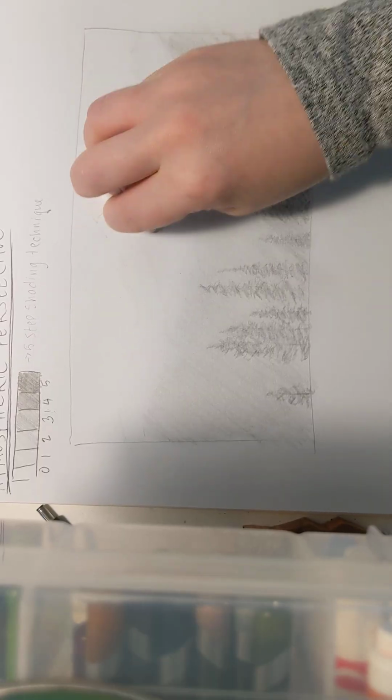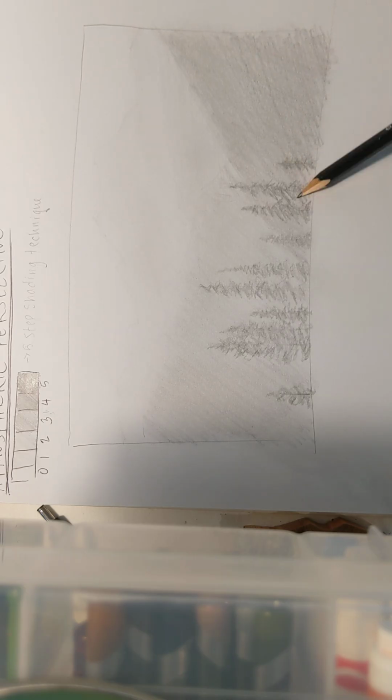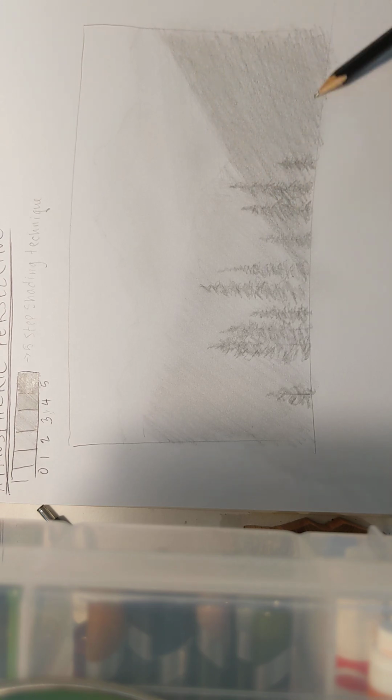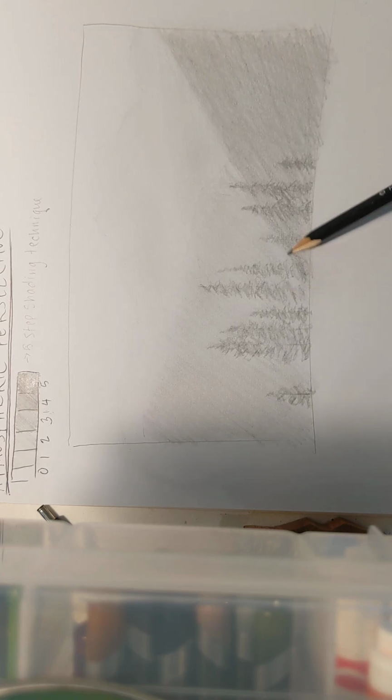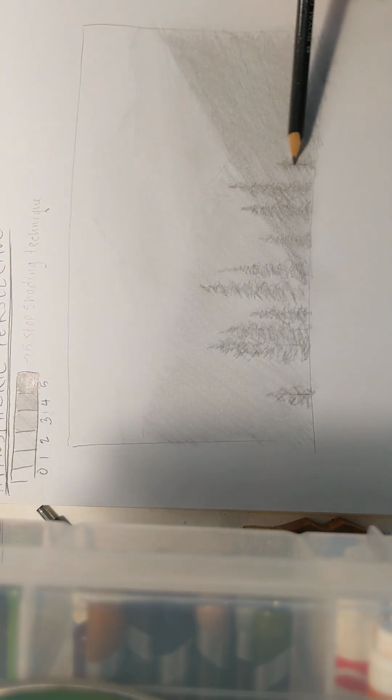And I'm getting pretty light, so I may want to go back and darken up some of my darker values. Yeah, let's get a little darker here. And this is what I mean by a layering process. You may have to go back and forth a few times before you settle on your final piece. There we go. All right.